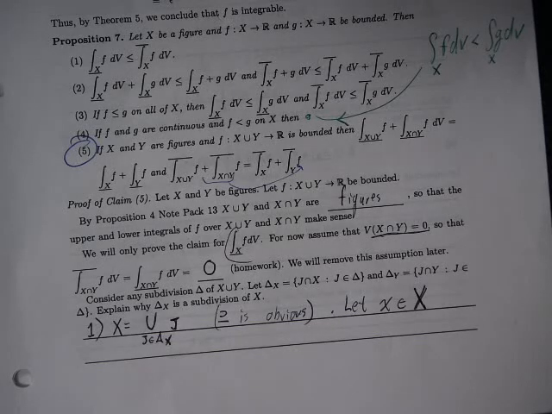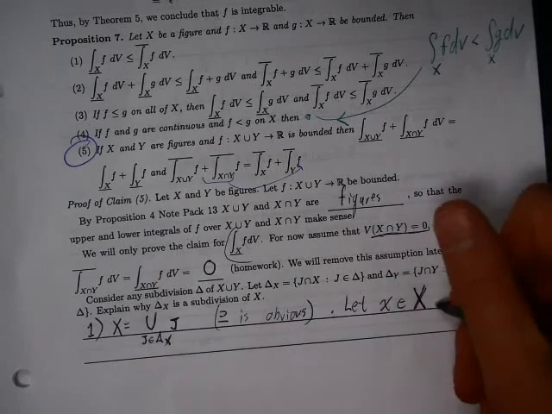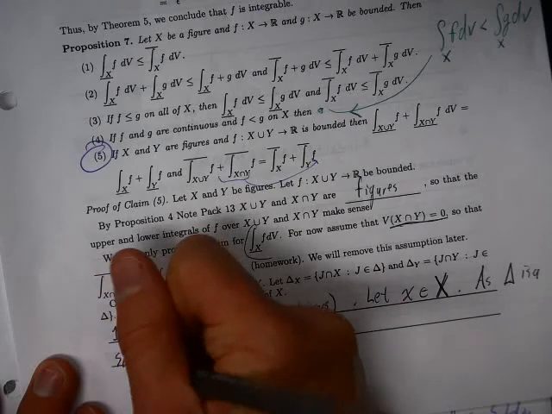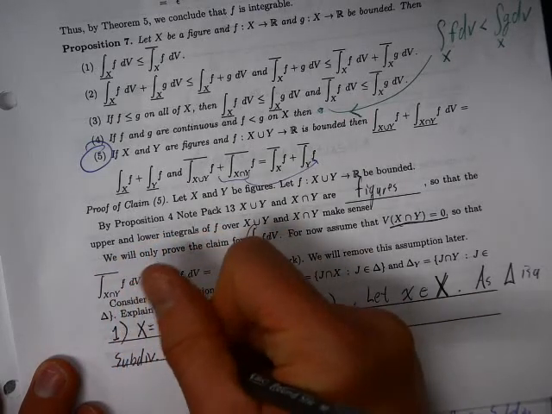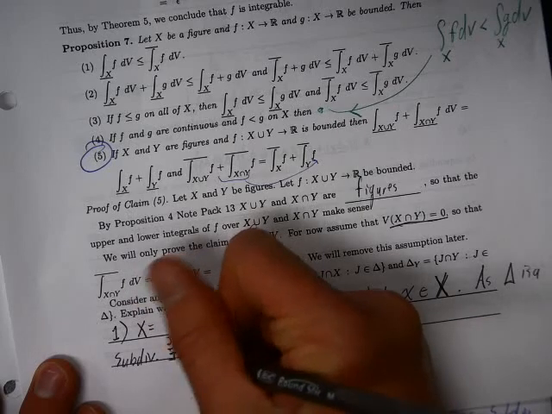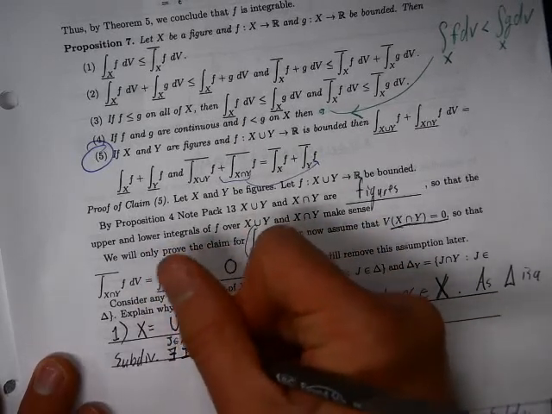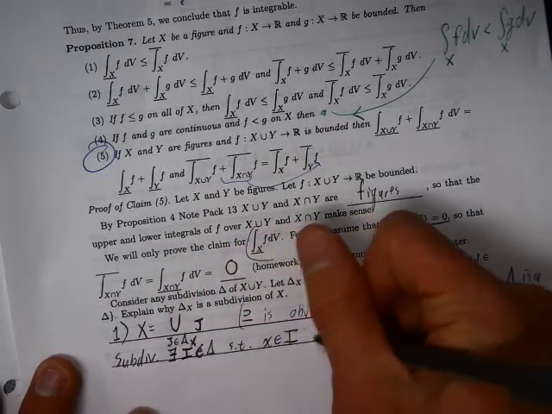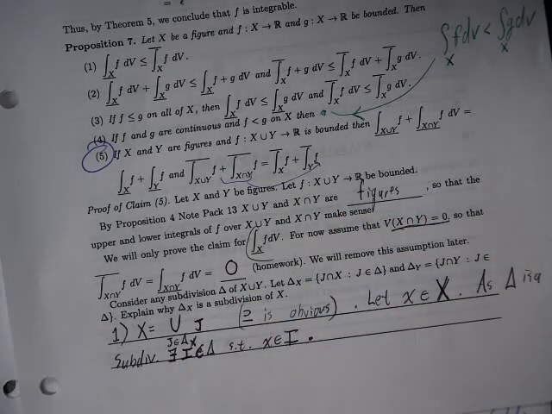But let's start with this. Is there an element of delta which contains that x? Because delta is a subdivision, there exists, I'll call it I because j looks like it already has a job above, in delta, such that x is in I. But now check it out. Delta x is just the intersection of things in delta with x.